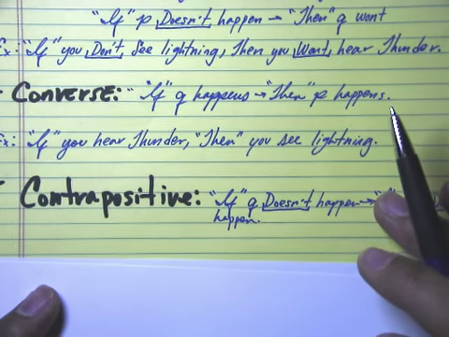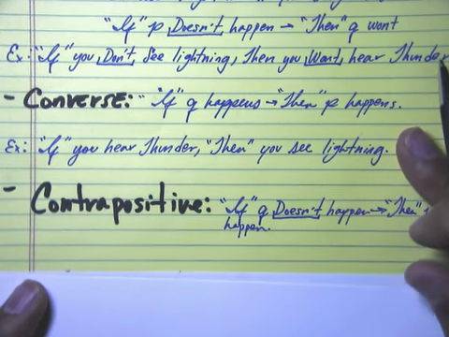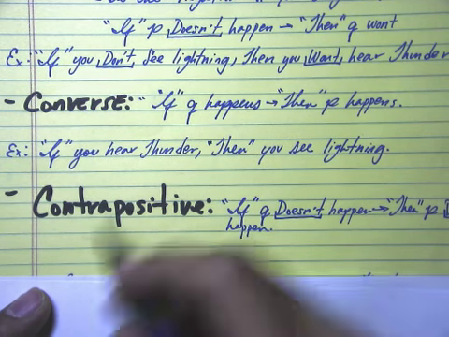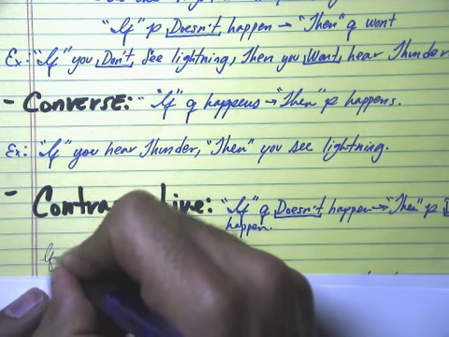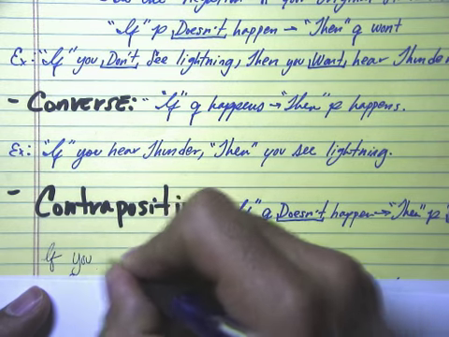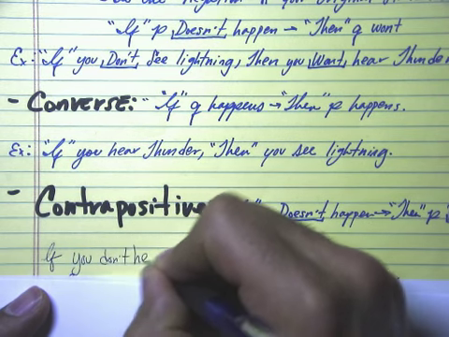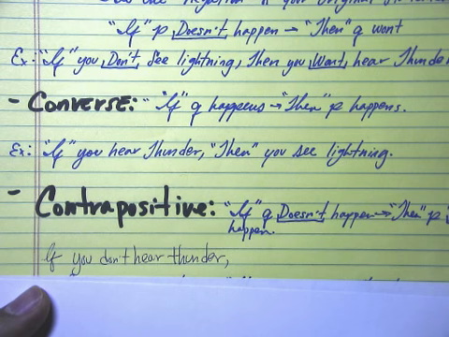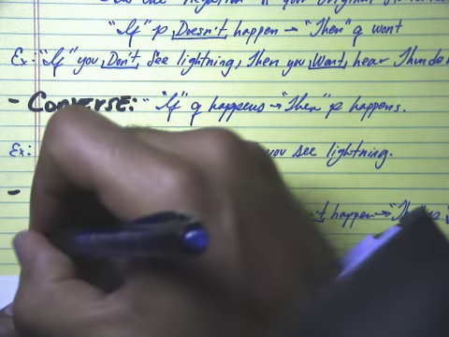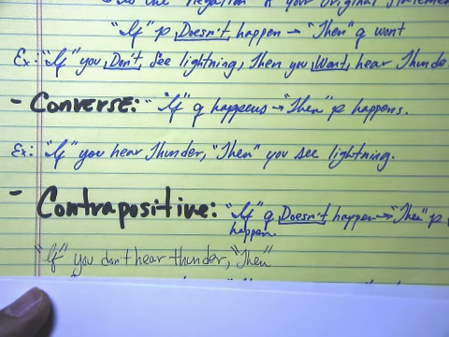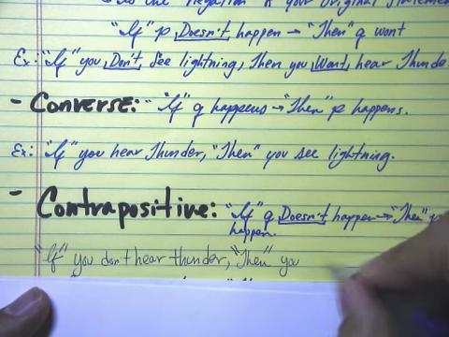If the contrapositive is the flipping and the negating of our conditional statement, well then it's going to be if Q doesn't happen, then P doesn't happen. Meaning then that if you don't hear thunder, let me put "if" in quotations because that's a conditional, then what's going to happen?